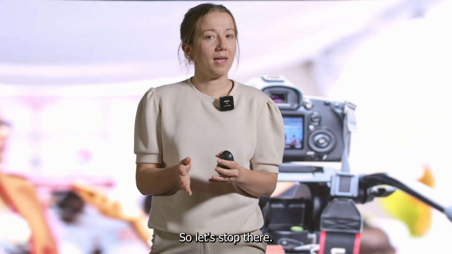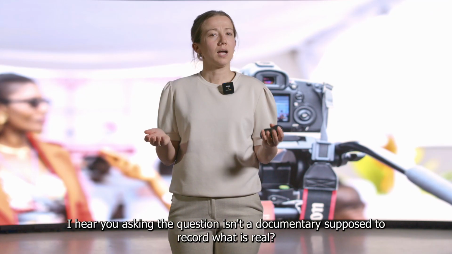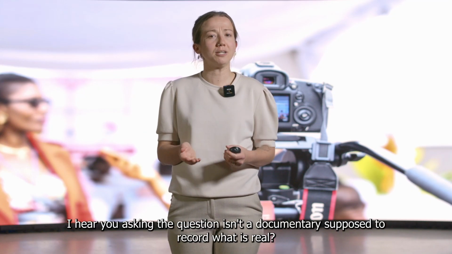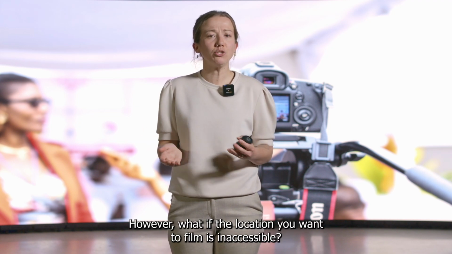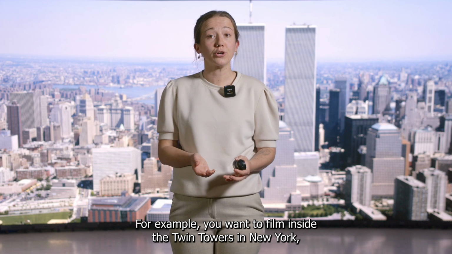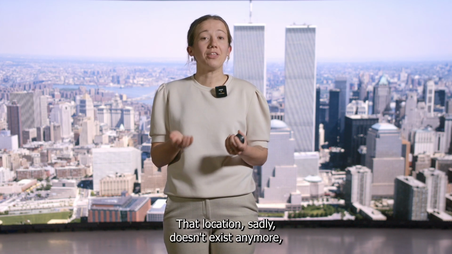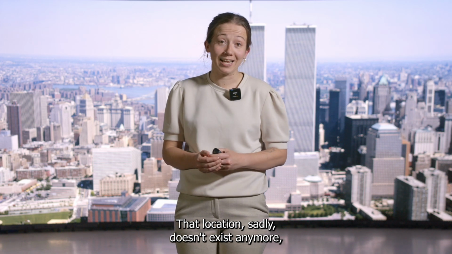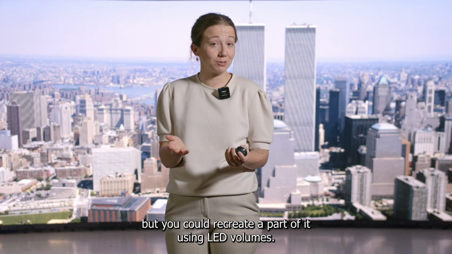So let's stop there. Why would you want to use this for documentary filmmaking anyway? I hear you asking the question, isn't a documentary supposed to record what is real? These are all fair questions. However, what if the location you want to film at is inaccessible? For example, you want to film inside the Twin Towers in New York, retelling the story of someone who survived 9/11. That location sadly doesn't exist anymore, but you could recreate a part of it using LED volumes.